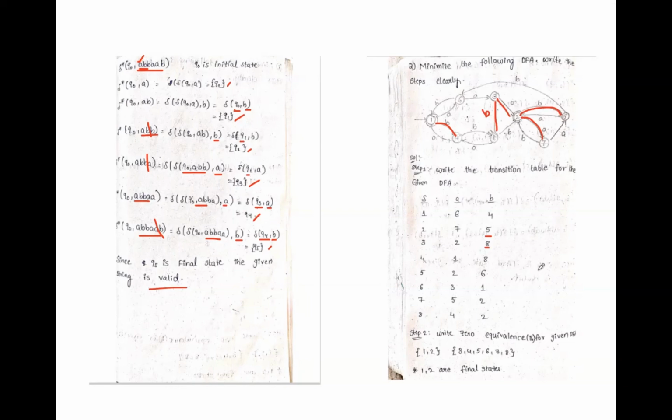Now find zero equivalence by placing final states in one set and non-final states in another set. From the diagram, we have two final states, 1 and 2. So place both 1 and 2 in one set and all the remaining states in a separate one. That gives you pi naught. Then find one equivalence, pi 1.